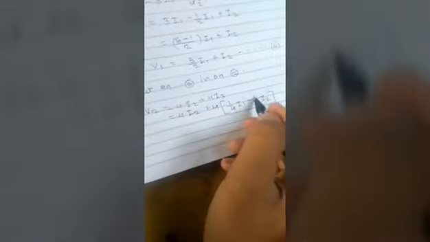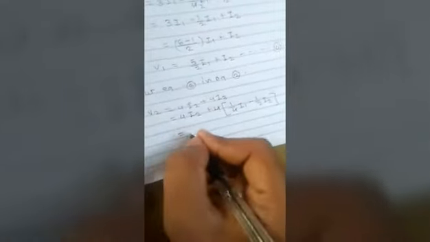Put I3: 4I2 plus 4 times 1 by 4 I1 minus 1 by 2 I2. This 4 gets cancelled and there's 4 or 1. Simplifying this, 4 I2 plus I1 minus 2 I2.